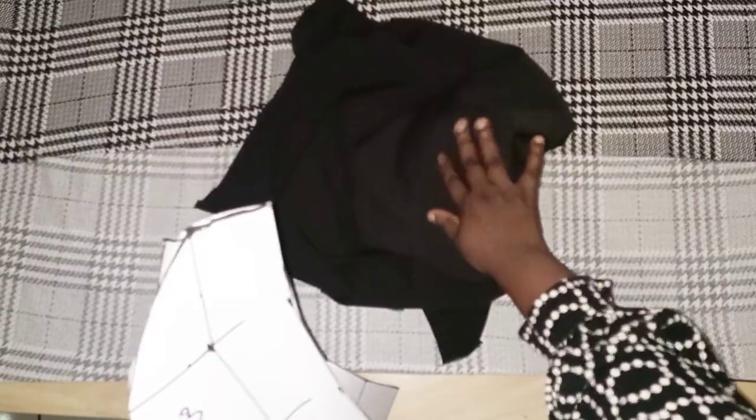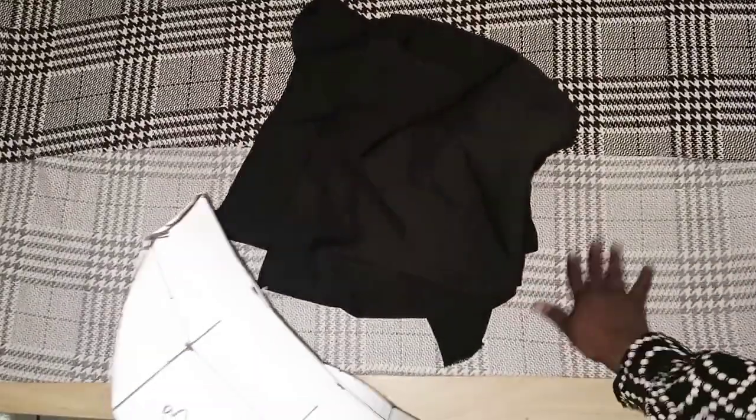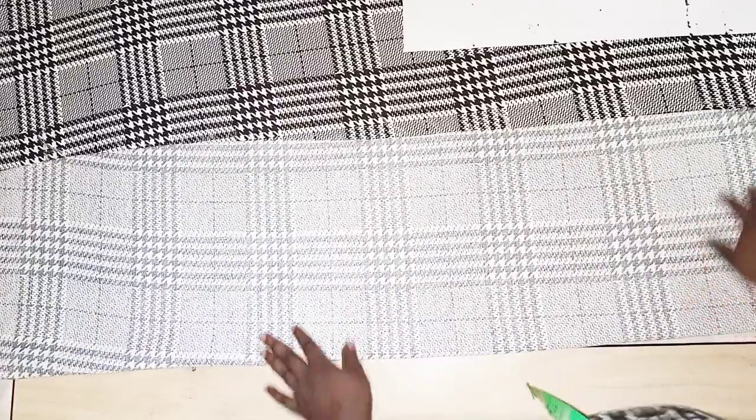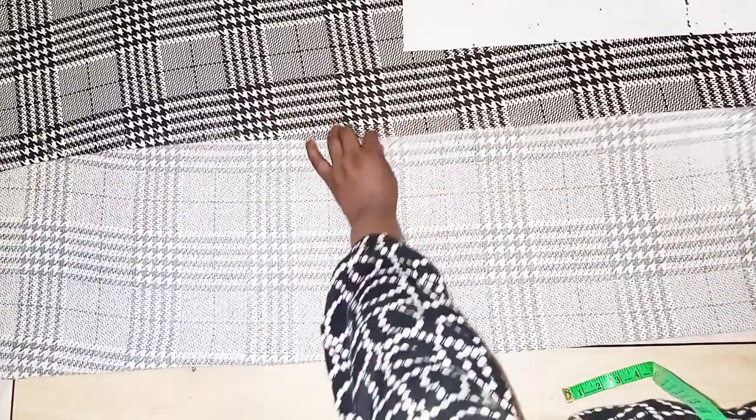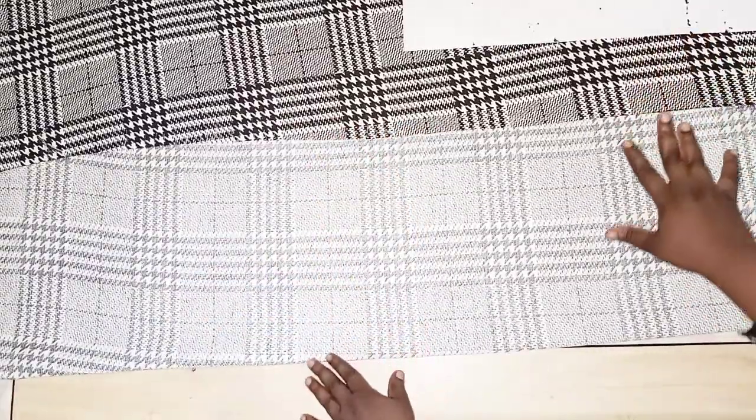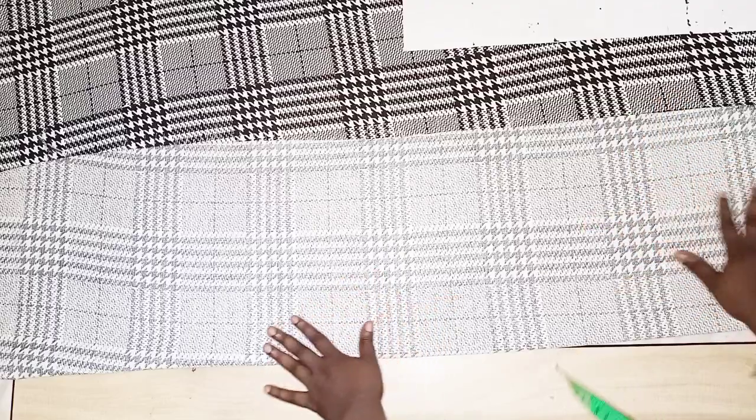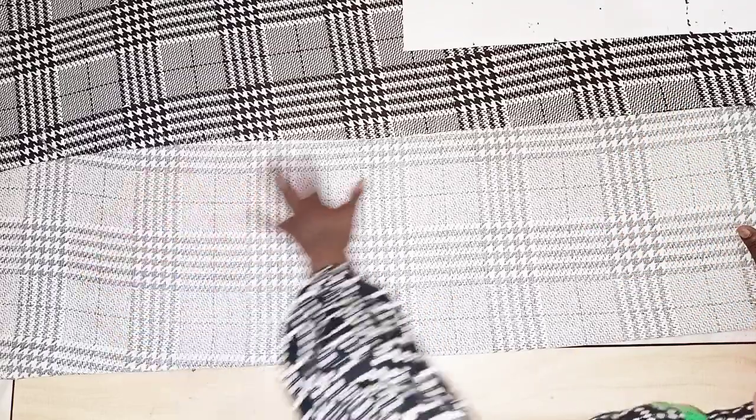Combining it with my black fabric, I'll combine this fabric with the black fabric. So the first thing you're going to do, you fold your fabric into two like this, because we are going to be cutting on fold. So you place it like this.